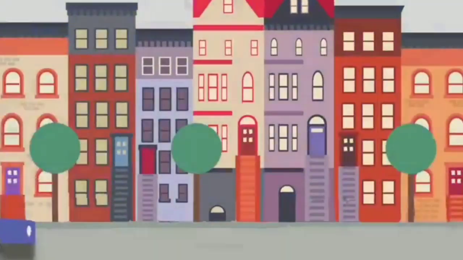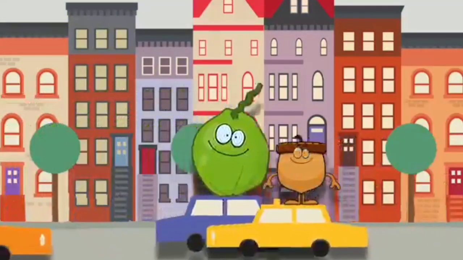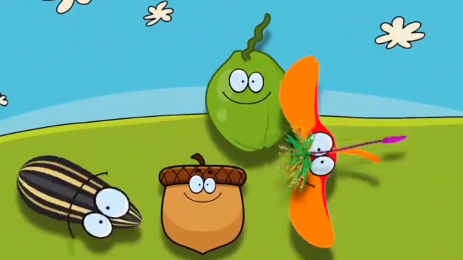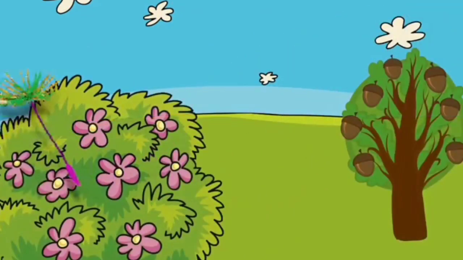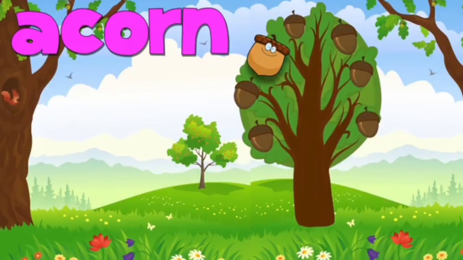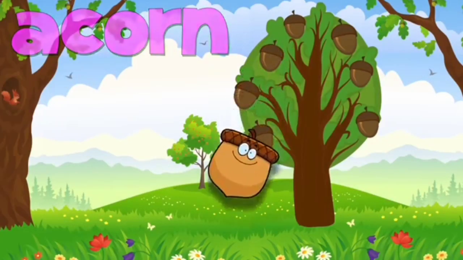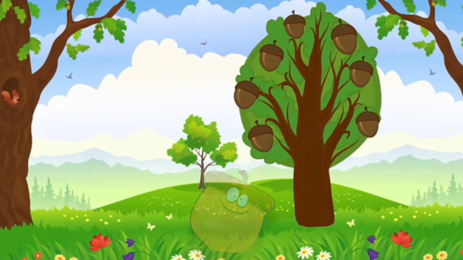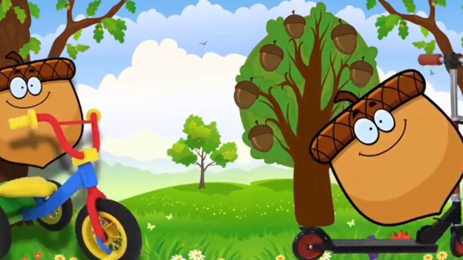They're moving all around. Seeds, seeds, they're cruising all through town. Seeds, seeds, seeds, they're moving all around. Seeds, seeds, they gotta get away from their plants and trees. When an acorn from an oak tree drops right down to the ground, it really wants to travel but can never move around. Seeds can't ride on scooters and they sure can't pedal bikes.